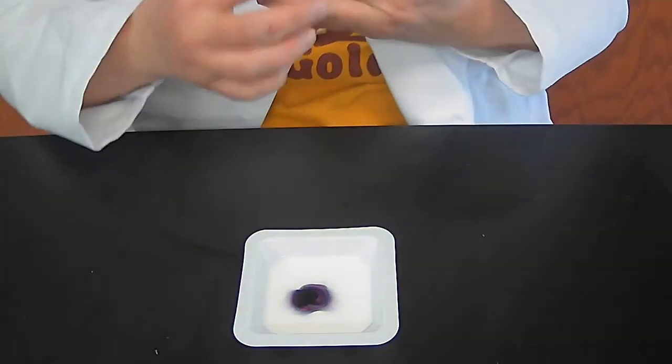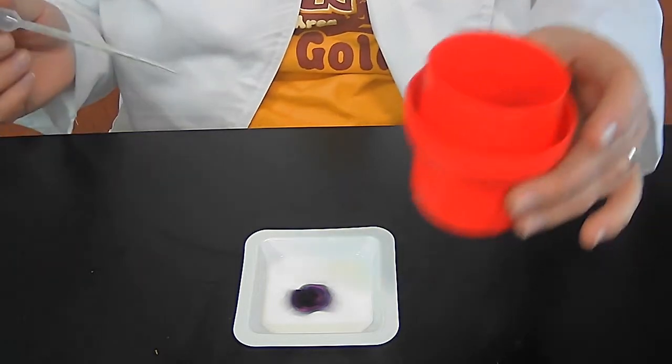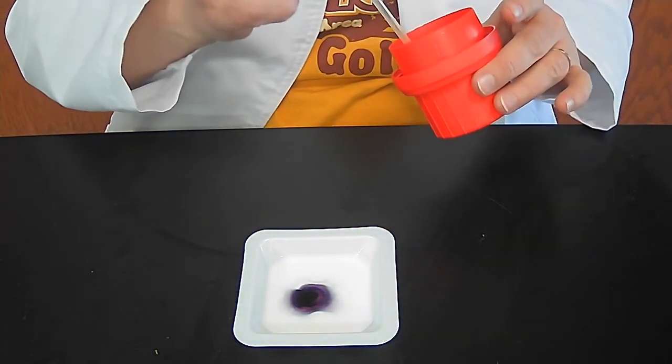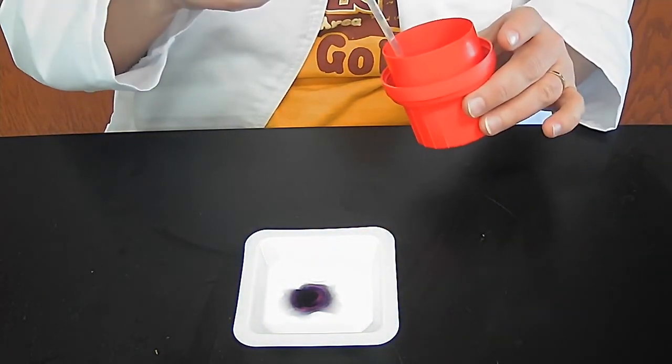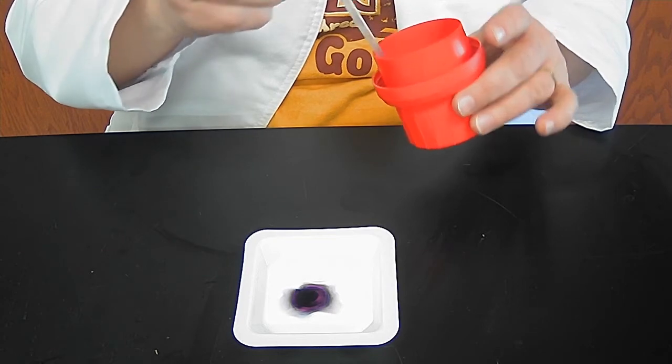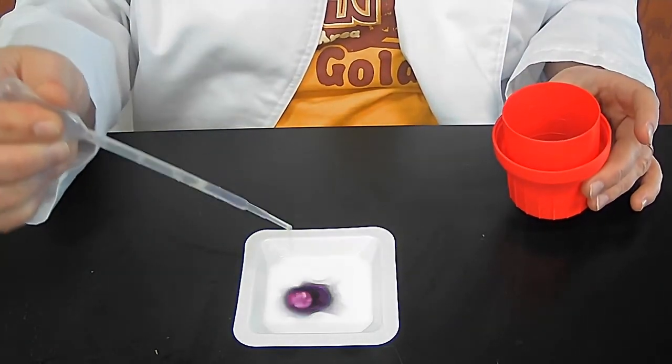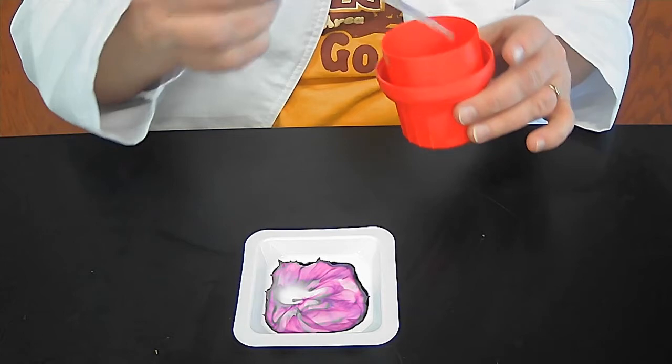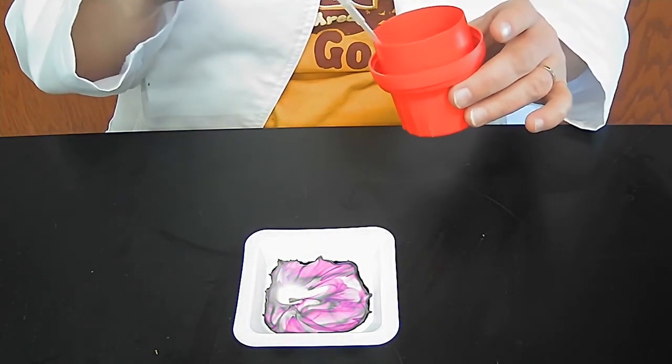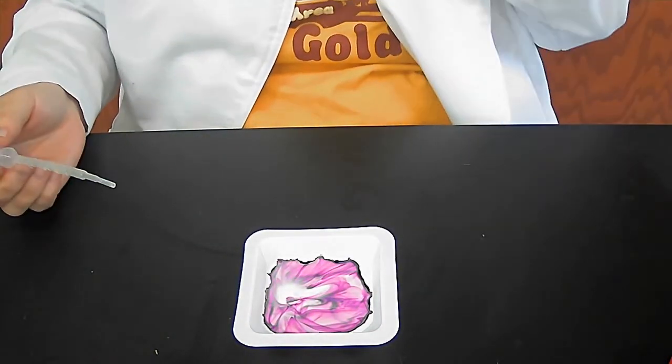So now let's look what happens. We're just going to add a drop of detergent, just laundry detergent pretty much. Cheap laundry. Let's see what happens. Woo! What the heck did that do? What did it do? Come look, Josie.